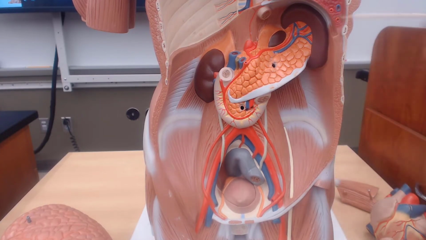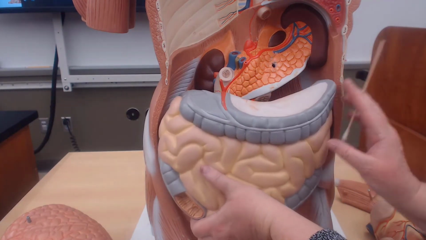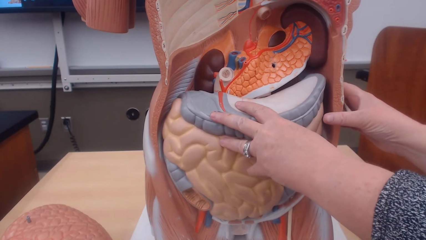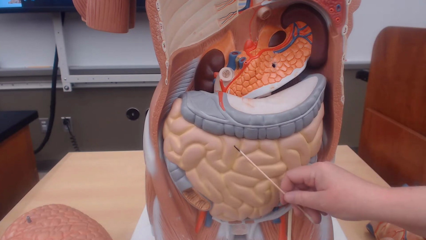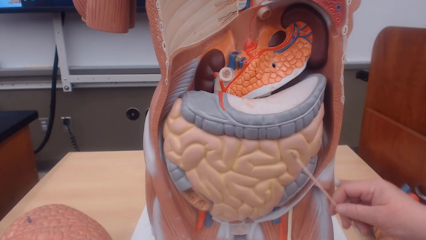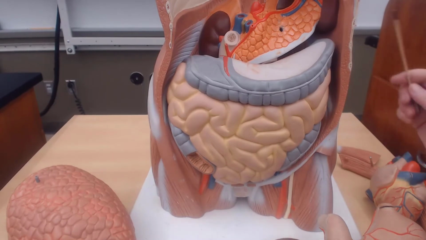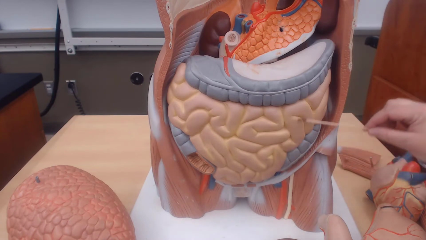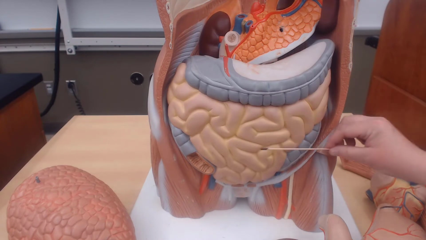So once food is moving through the duodenum, the first portion of the small intestine, after that it's going to go through the jejunum, which is the second part of the small intestine. Now, the jejunum is going to be most of this yellowish area here, on this side and on the top of this. If I'm asking for the jejunum, I'm going to make it really clear, and I'm going to put it over here.